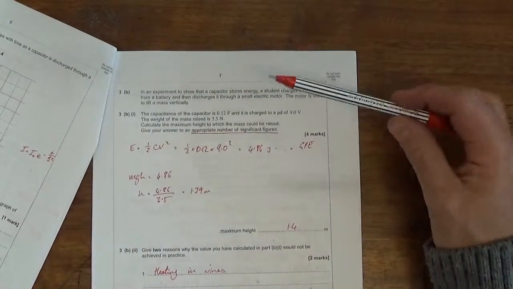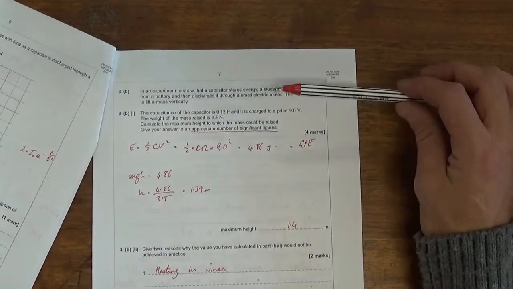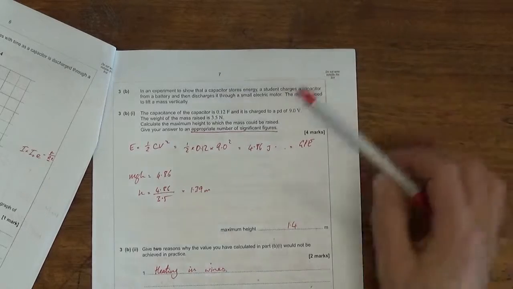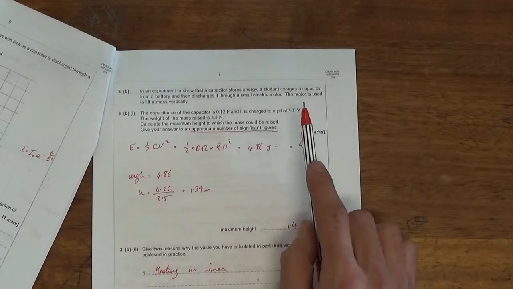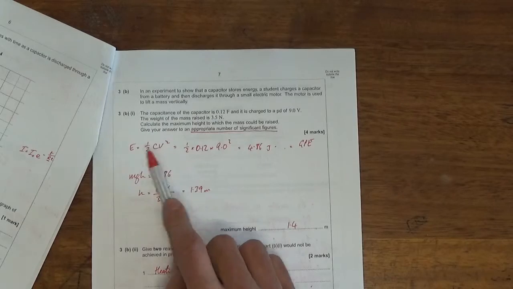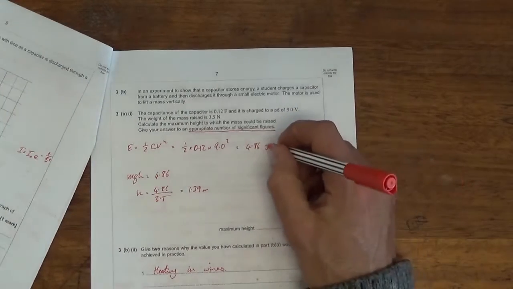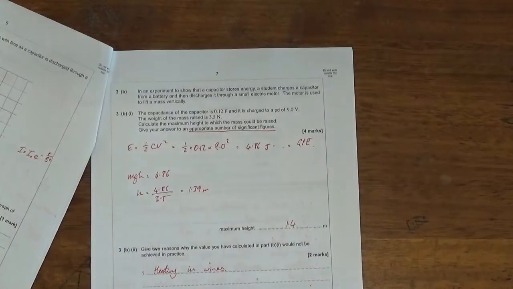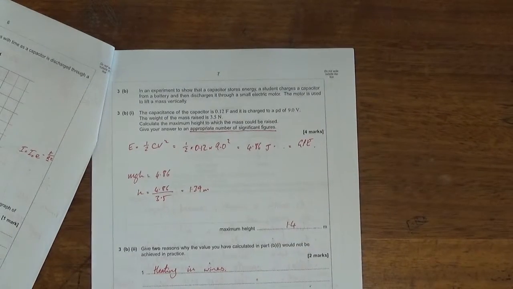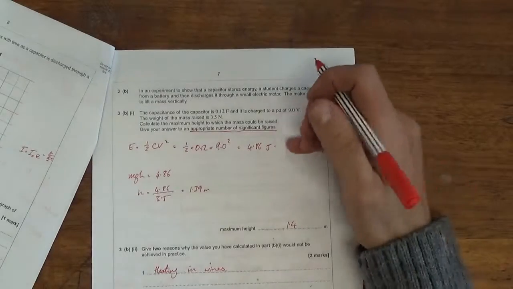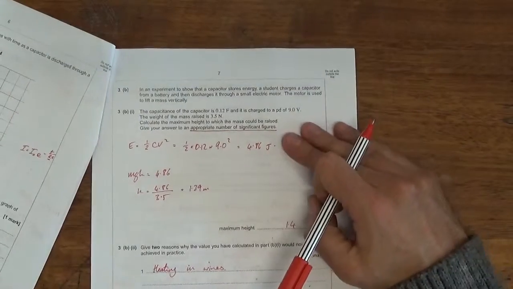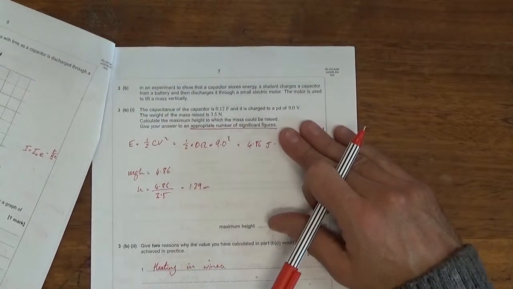So we have for this part B, B part 1, we've got the capacitance, we've got the potential. If you've got capacitance and potential, you've got energy. Simple as that. Plug in your values, you get 4.86 joules. Sorry, that's not the gravitational potential energy, that's the electric potential energy on the capacitor, the energy stored at the capacitor.